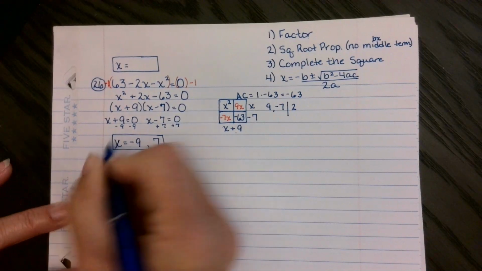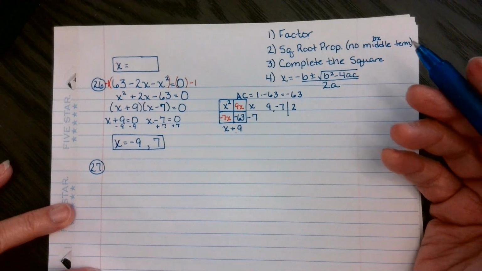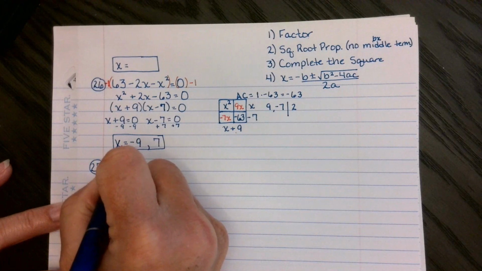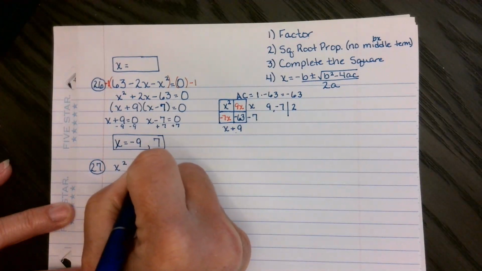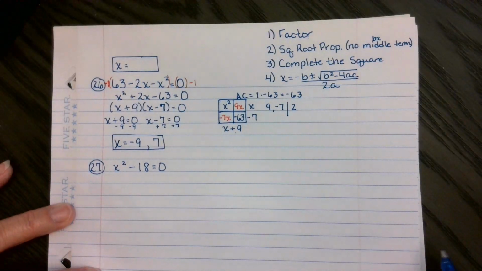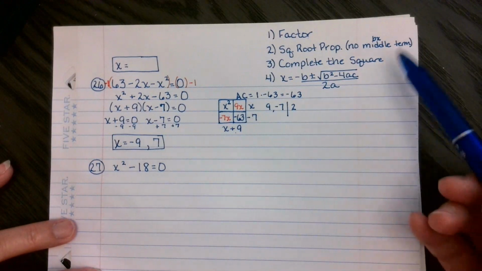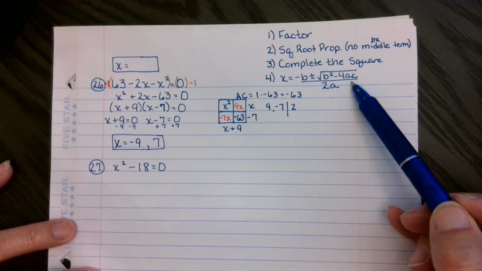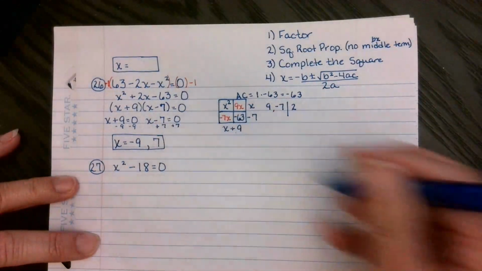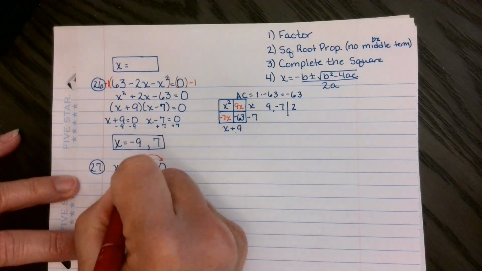Okay, 27. Now I'm going to work these all different ways. Doesn't mean that you had to do it this way, okay? For 27, you get x squared minus 18 equals 0 is how the problem reads, okay? Now, this will not factor. If you want to, you could use quadratic formula. I'm not going to because I'm going to do it the fastest way. I have a lot of problems I have to work, so I'm going to take the 18 over to the other side by adding it.